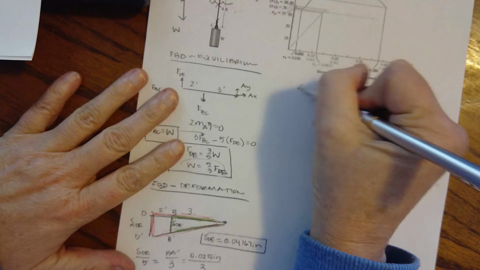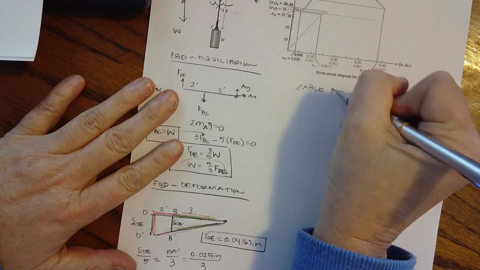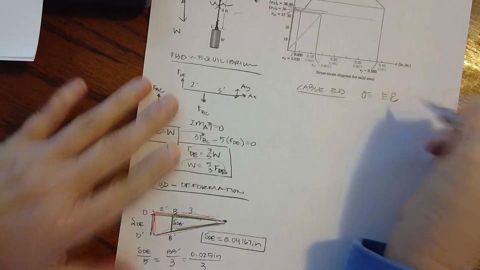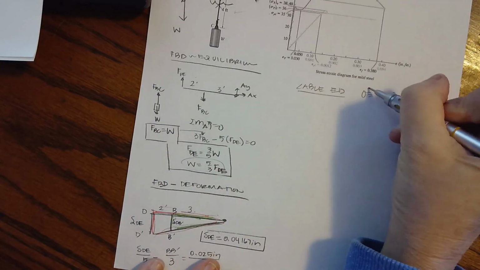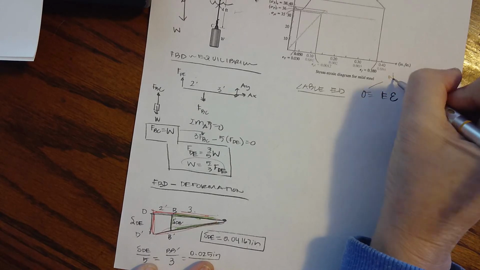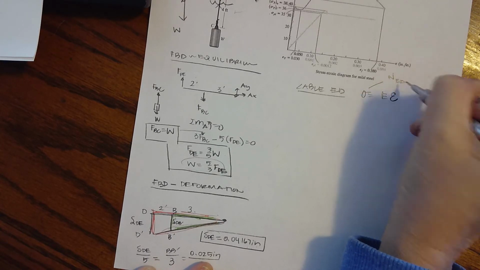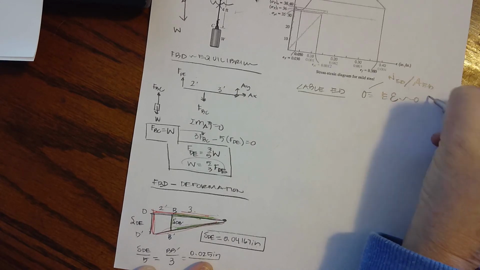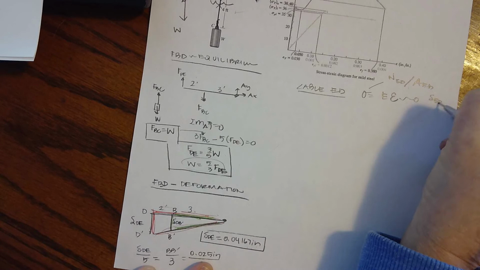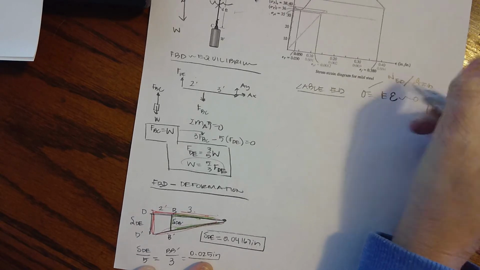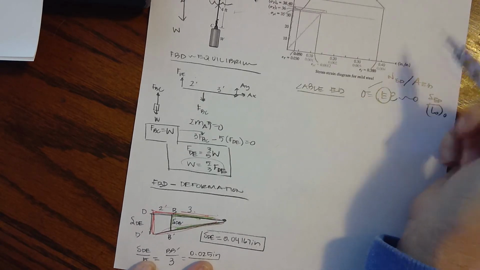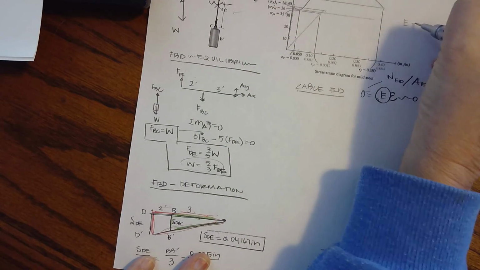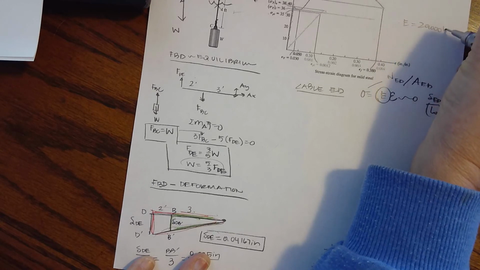And so if I'm looking at cable ED, stress equals E times strain. Stress is the internal force of cable ED divided by the area of ED. Strain is the change in length of ED divided by the original length. And then E is a material property. We are told that we are using A36 steel, so E is 29,000 ksi.